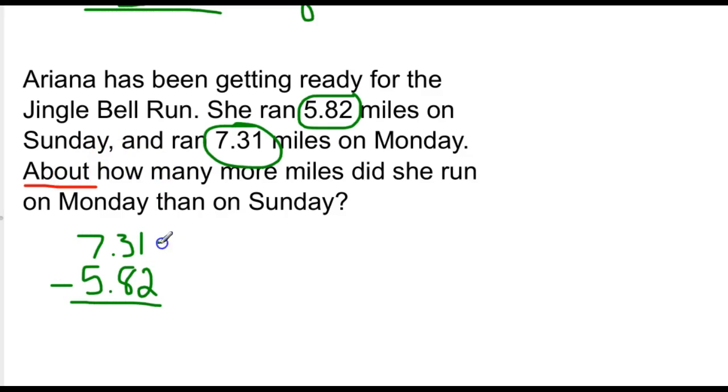So we are going to figure out what we would round each of these numbers to. We're rounding to the nearest whole number. If we round 7.3 to the nearest whole number, 7.3 is much closer to 7 than it is to 8, so I'm going to round 7.3 to 7. And 5.8, I'm rounding to the nearest whole number. I look at the number to the right, which is 8. 5.8 is much closer to 6 than it is to 5.